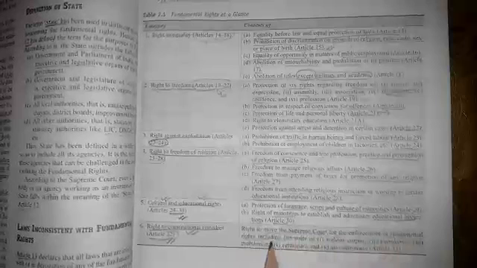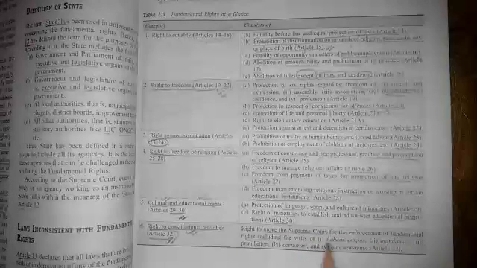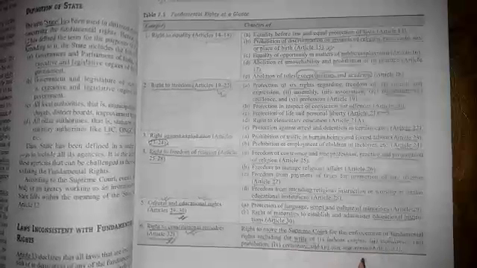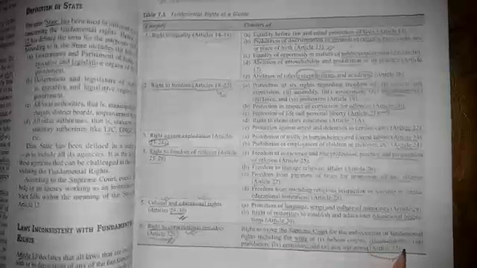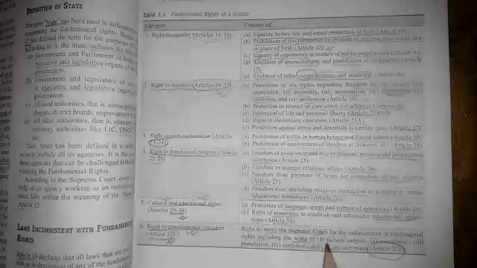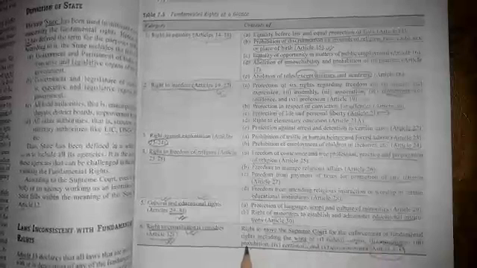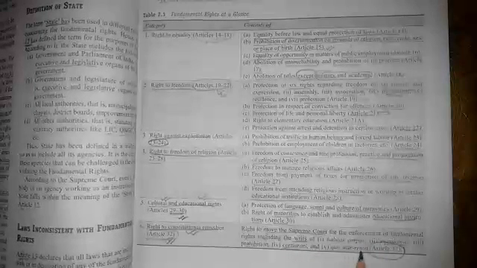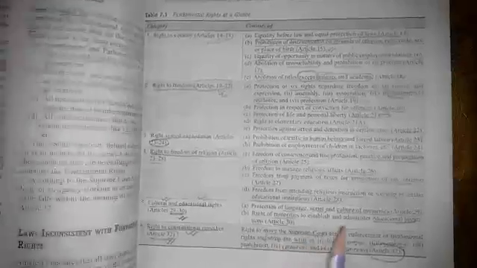If any citizen's fundamental right is violated, they can seek writs. How many writs are there? Five writs are mentioned under Article 32: habeas corpus, first; mandamus, second; prohibition, third; certiorari, fourth; and quo warranto, fifth. This is very important, so I am going to discuss Article 32 in detail.